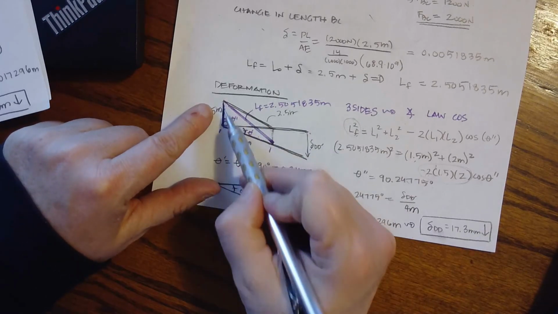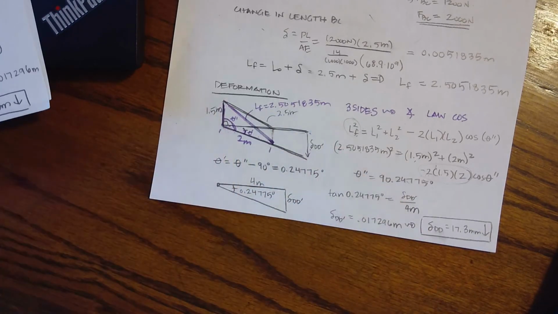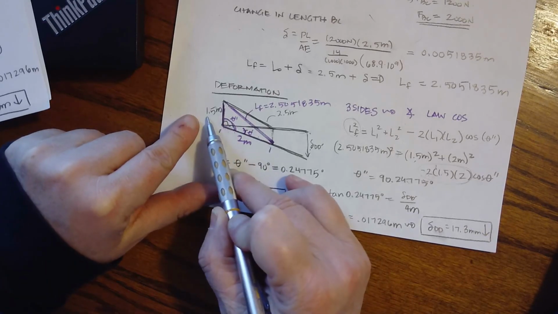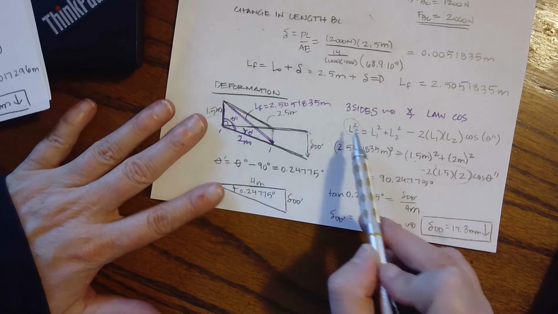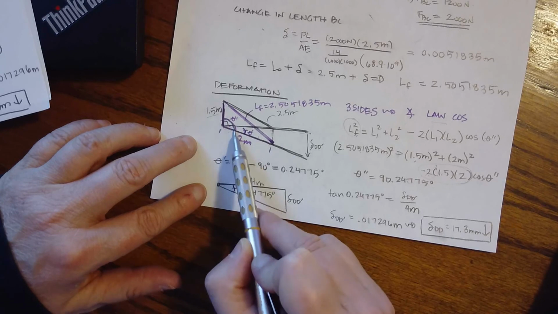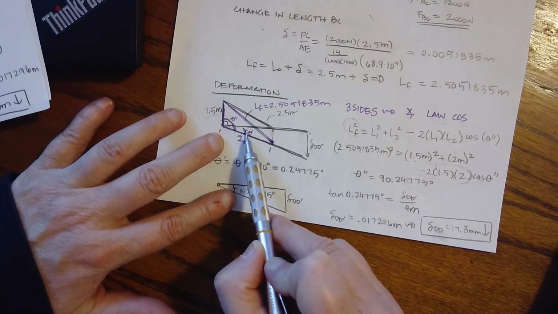And so I can then go back and start, okay, what are some rules that I have way back from trig? And I know that if I have a side and a side and a side, I can use law of cosines to calculate an angle. So I can get this big angle in here, subtract out the 90, and then I have.